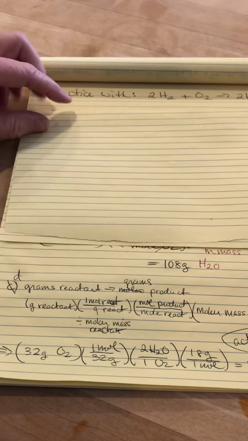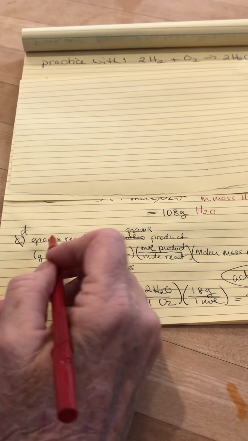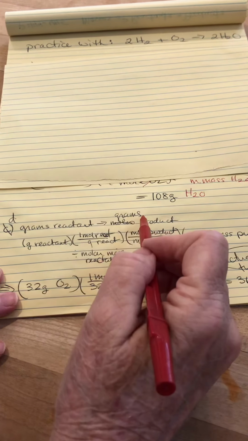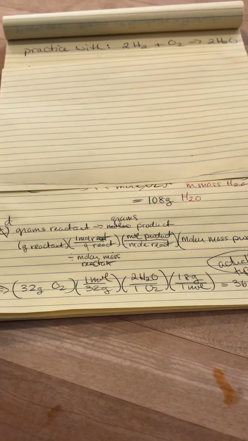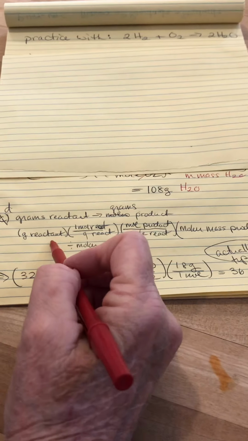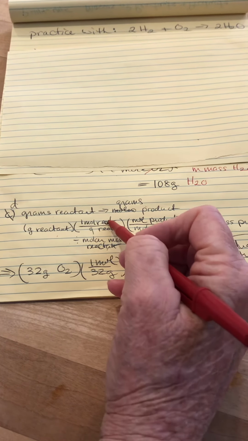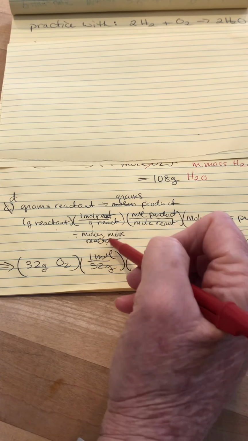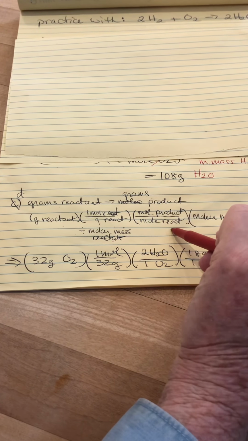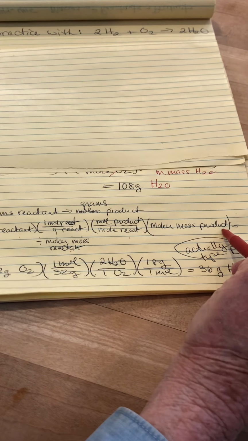The very last one, I had intended to do C, we'll do C on the other page. I just mixed this up when I was doing it. Grams of reactant to grams of product, you need everything. You need the mole ratio and the molar mass. To do this problem, you take the grams of reactant, you divide by the molar mass of the reactant, 1 mole over grams of reactant, that's dividing by the molar mass, multiply by the mole ratio, moles product over reactant from the balanced equation, and you multiply by the molar mass of the product.